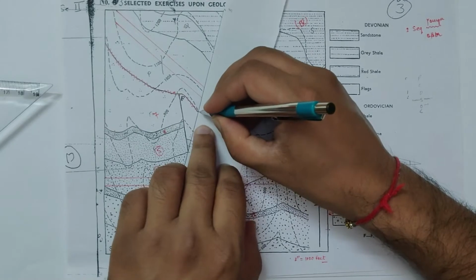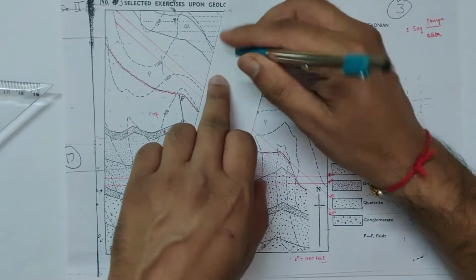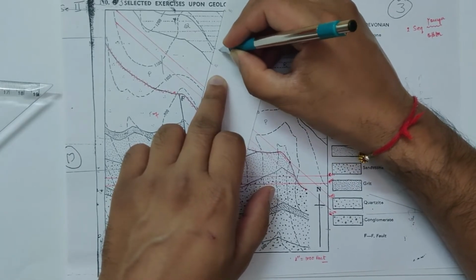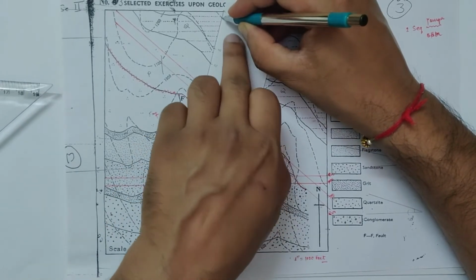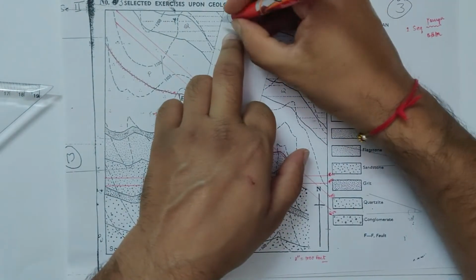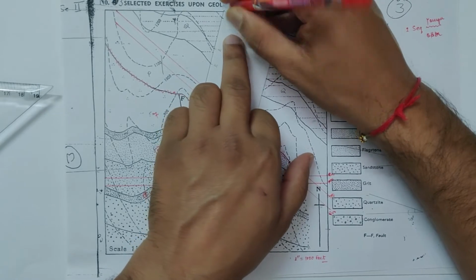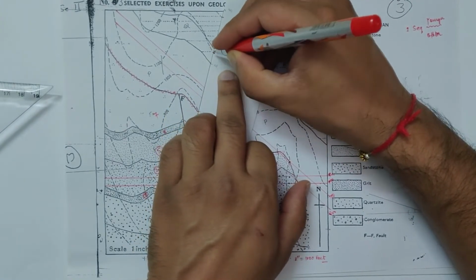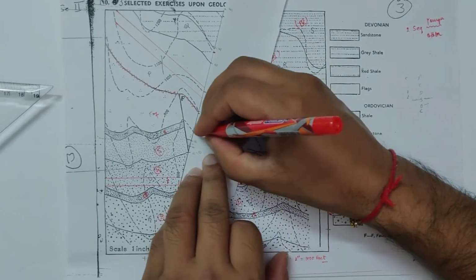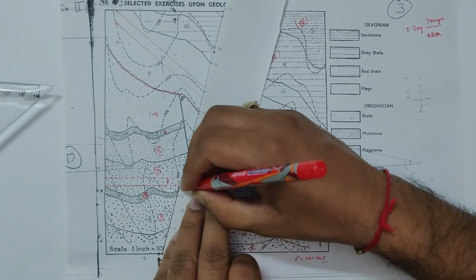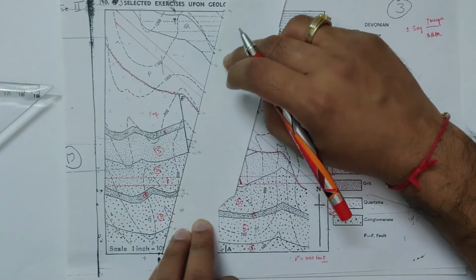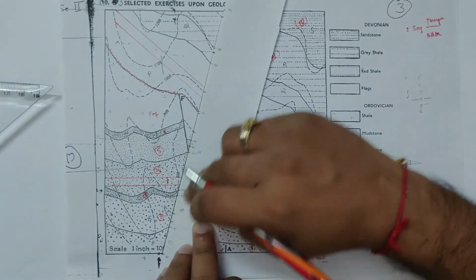Then we are getting a trace of unconformity at this point, so we will write U. Then we are getting the trace for the bed at this point and trace for bed at this point as well. Then we are getting different values of contours. So I am going to mark the contours with a red point so that they are different from the beds. Here we have one more contour, then we have one contour over here, one contour over here, one contour over here, then we have again contour over here, here.